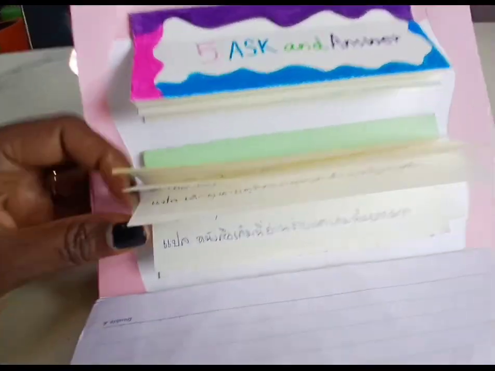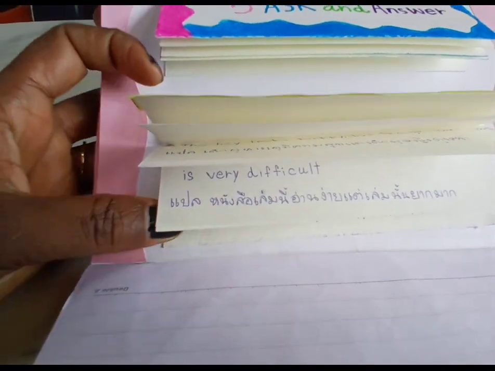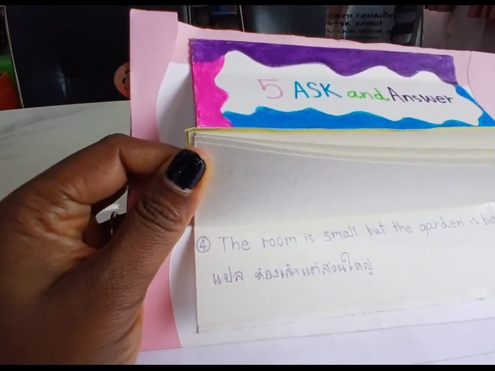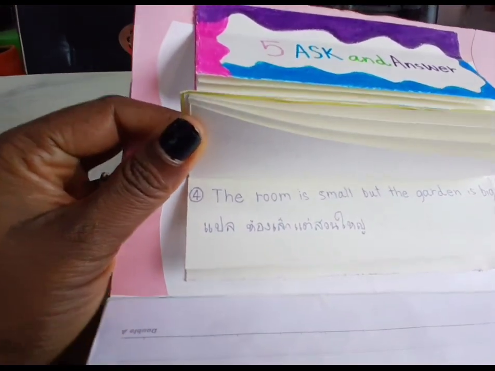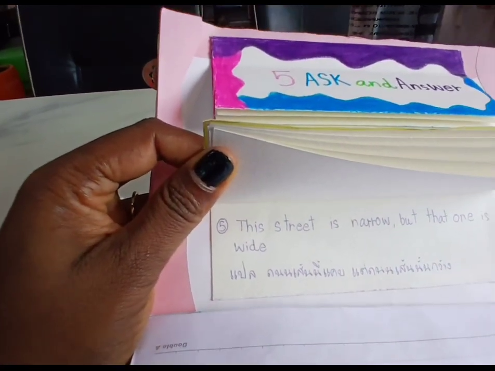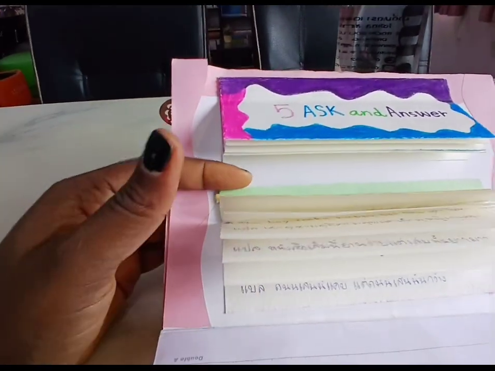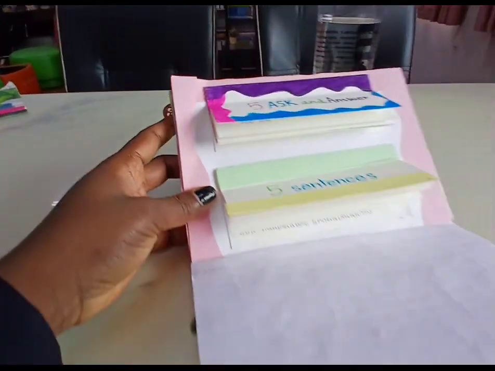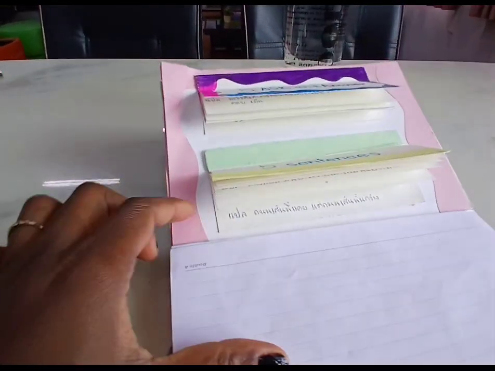Number 4, remember there are 5 questions, 5 sentences. The room is small, but the garden is big. And the last, this street is narrow, but that one is wide. So those are the 5 sentences and 5 questions and answers.